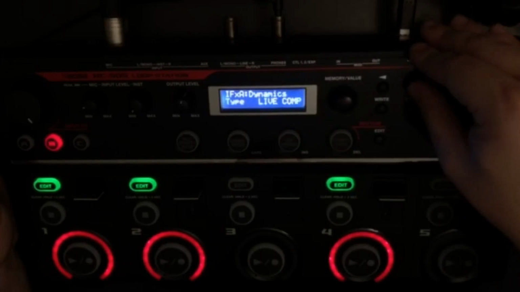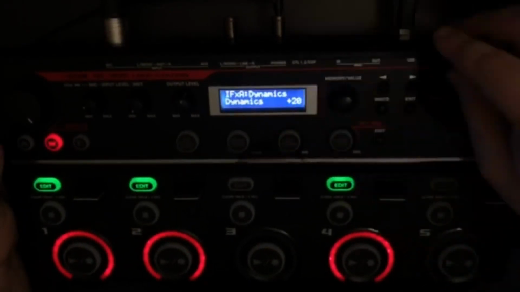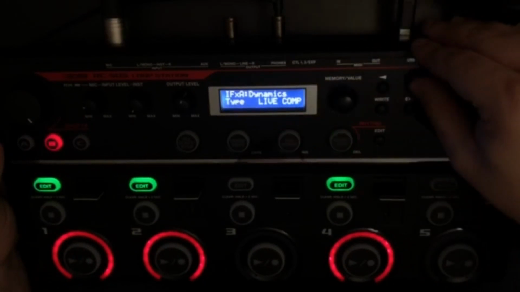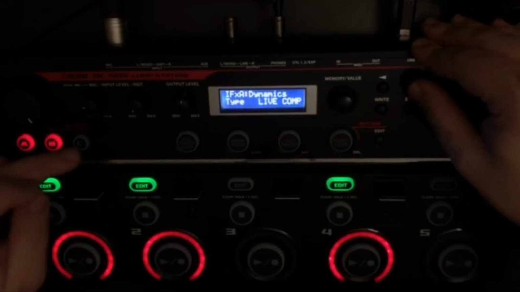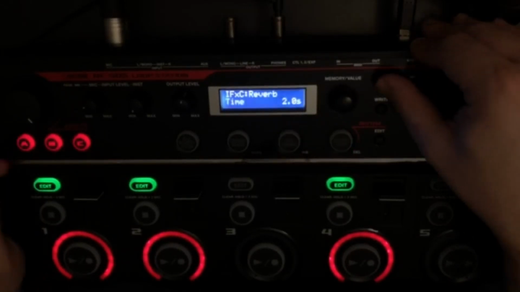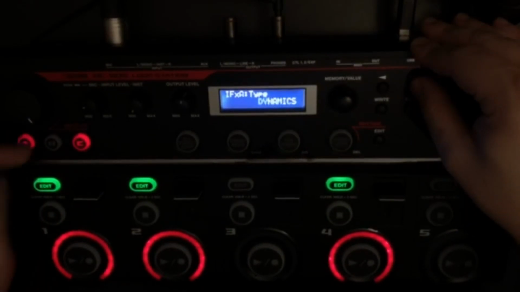Dynamics, percussion. Enemy touched on this a lot. The one I use for most of my stuff is live comp. I usually jack it up to plus 20. Then I usually combine that with reverb. Take that off if you want. And I usually use this for my snares.